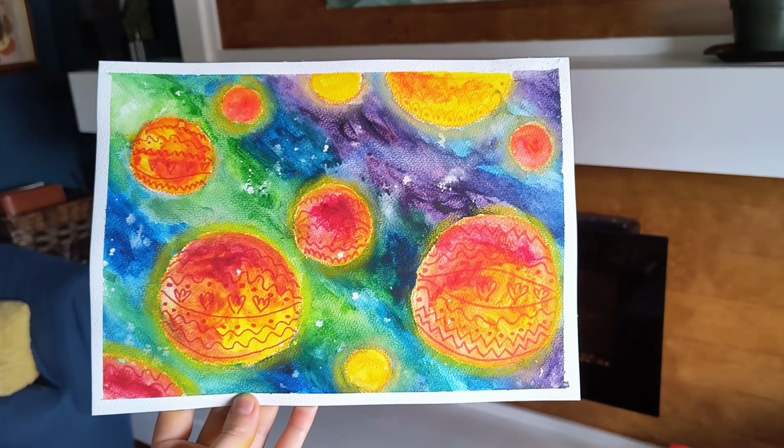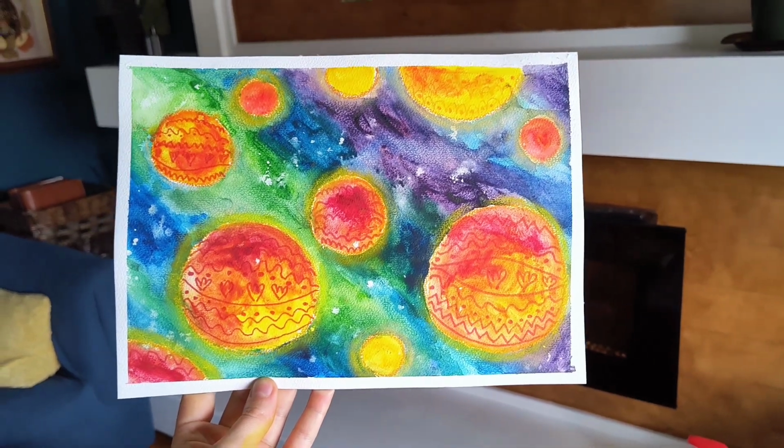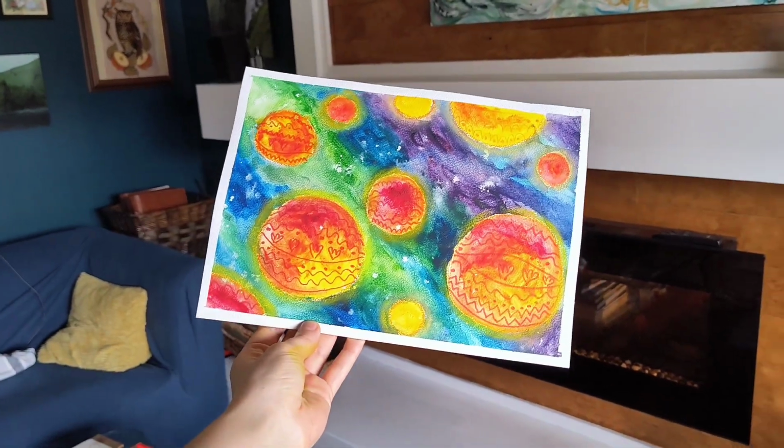And there we have it. There is our completed galaxy painting using contrasting colors and creating space.